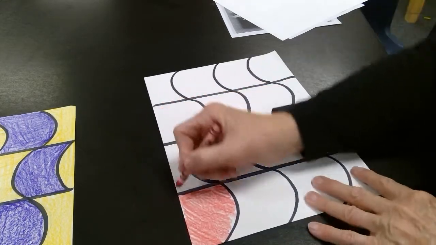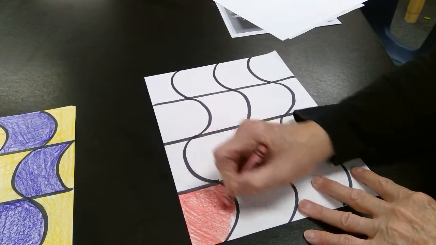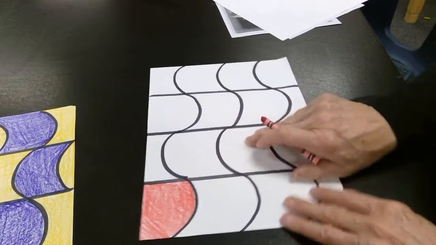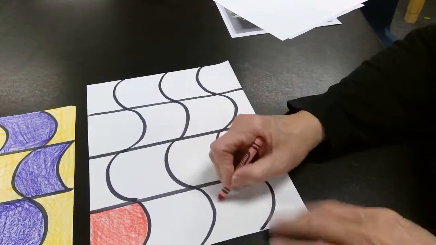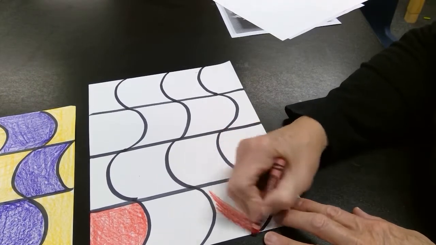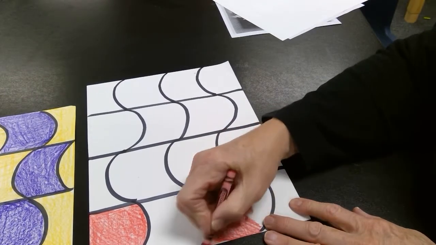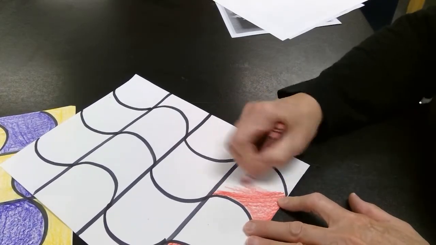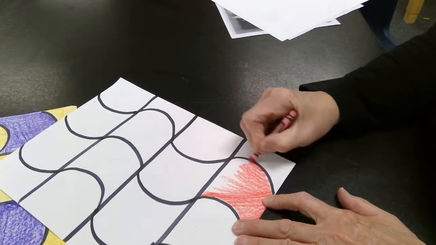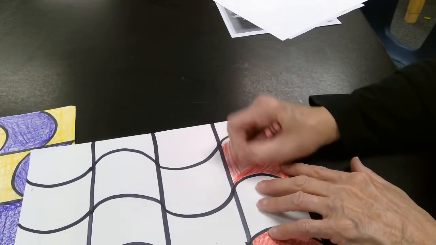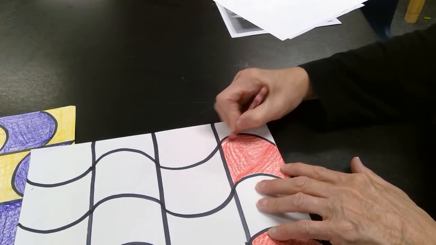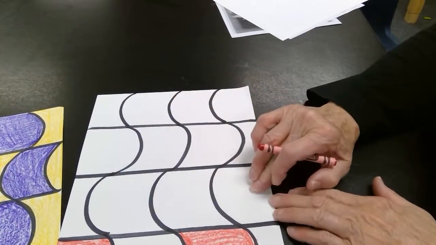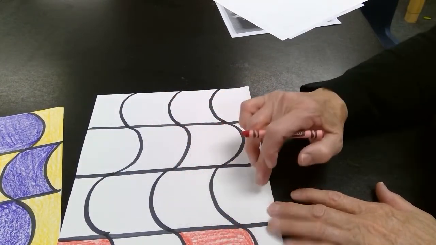So I'm going to fill in all of the space, color over all of the white, nice and smooth, and then skip a space, continue coloring with my red, filling in all the space. And then as I go to the next line of curves, I'm going to move over to this one.